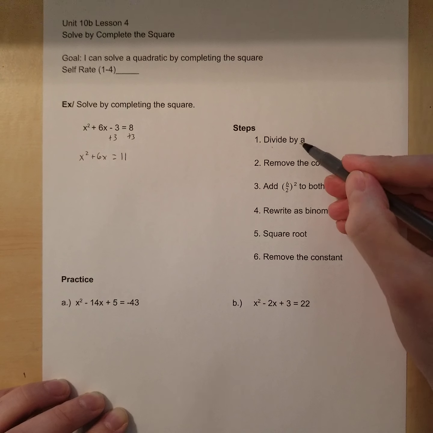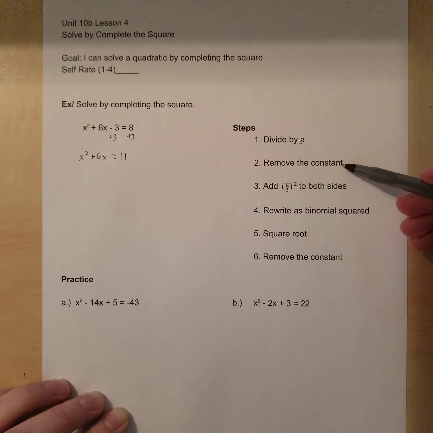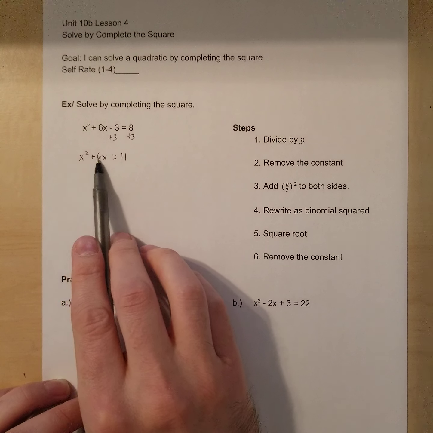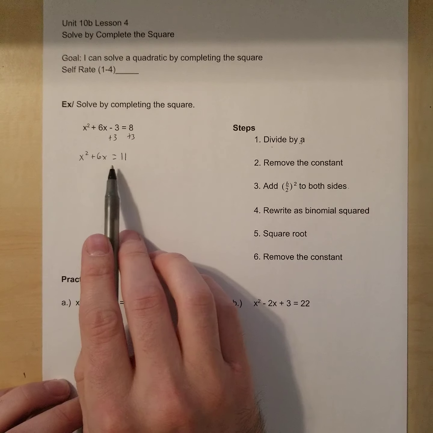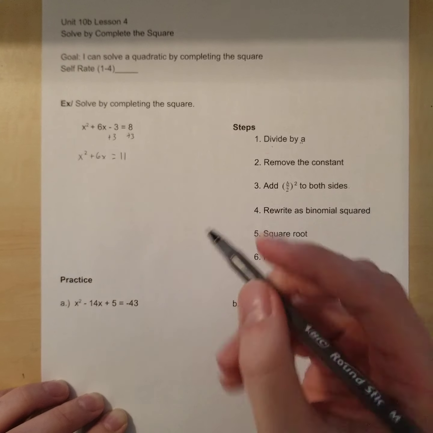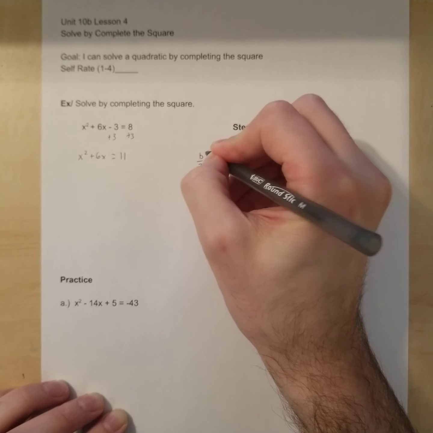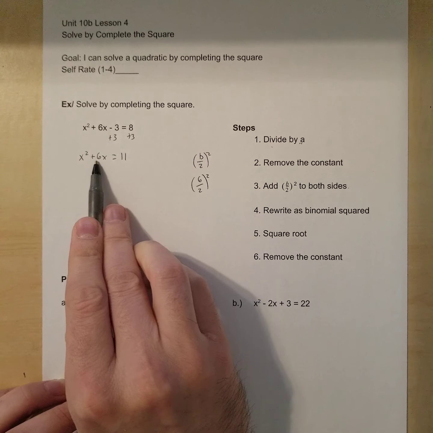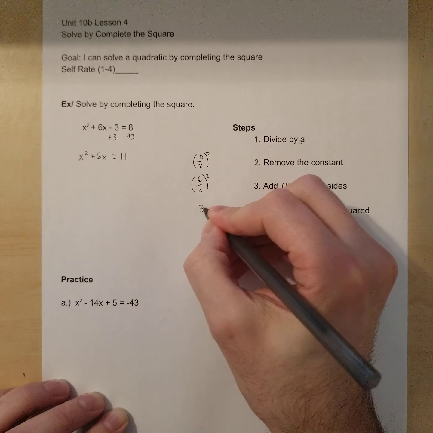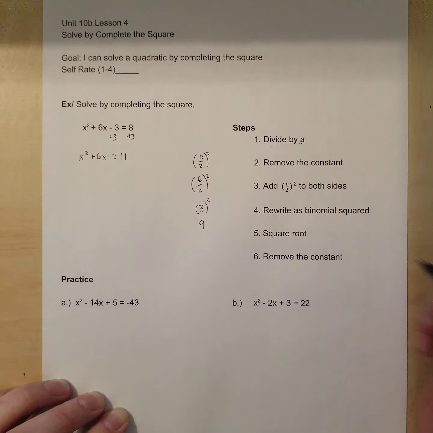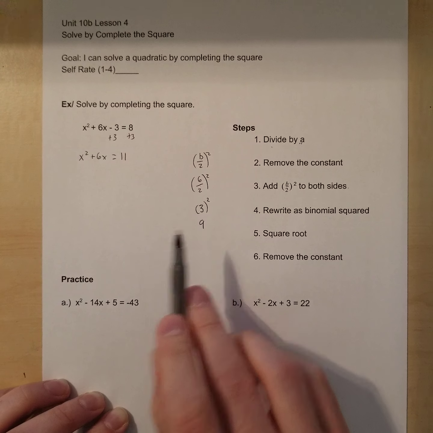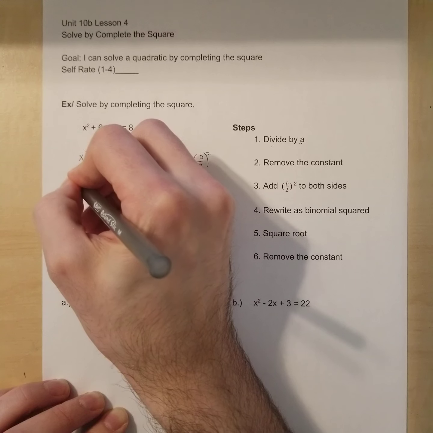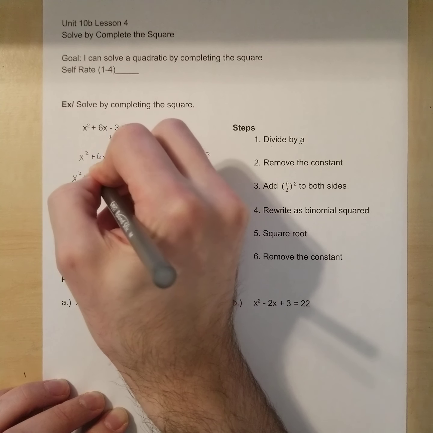Okay, so a was 1, took care of that. We removed the constant. Now we want to add b over 2 squared to both sides. And this is where the technique gets its name, completing the square. I'm going to complete this perfect square trinomial. So my b term right now is 6. So I'm just going to do some side work. b over 2 squared, that's going to be 6 over 2 squared. And that 6 comes from right here, that's my b. 6 divided by 2 is 3. And 3 squared is 9. Okay, so 9 is going to be the number that's going to make this a perfect square trinomial. I'm going to add that 9 to both sides of the equation.